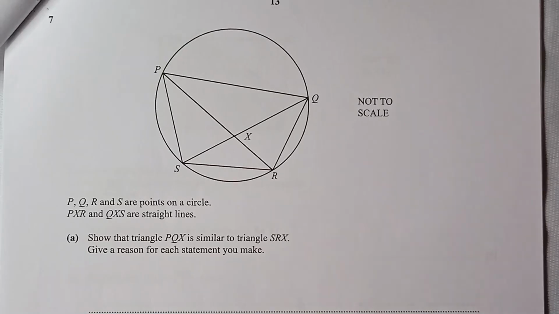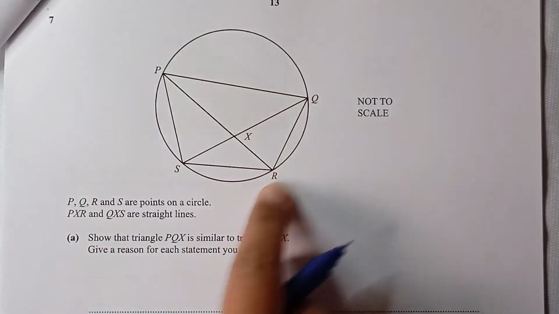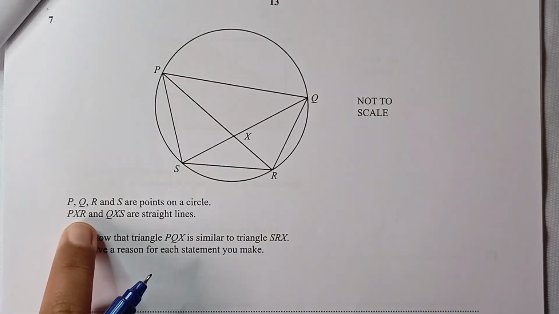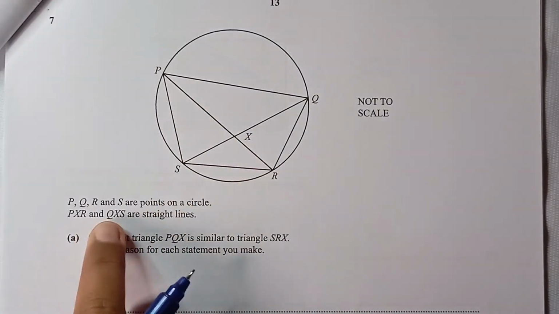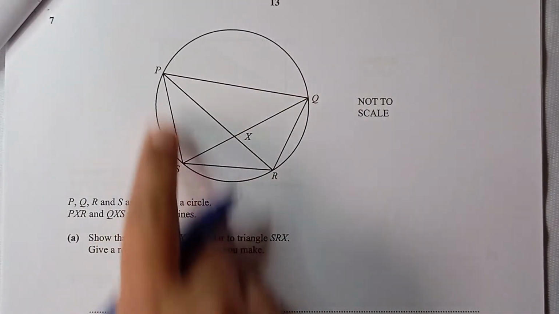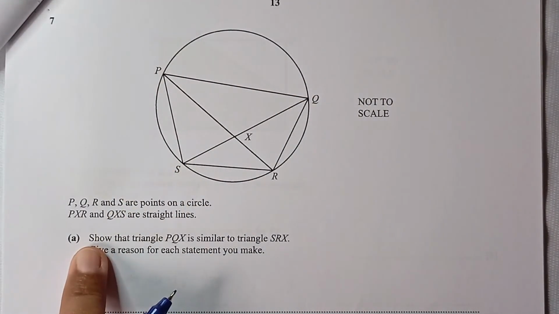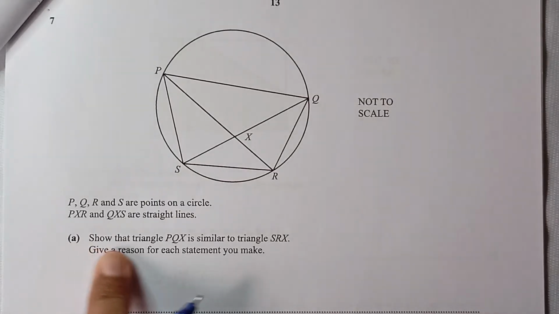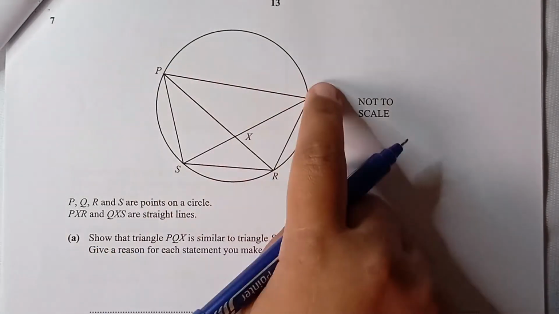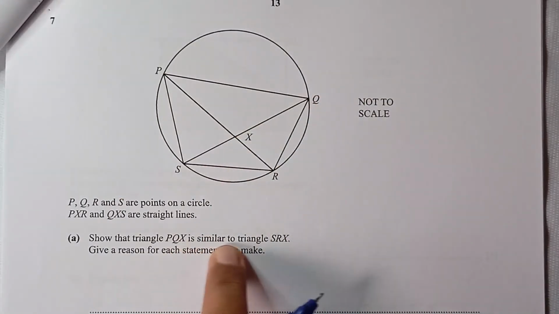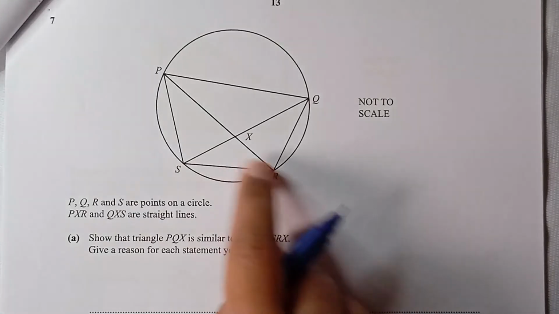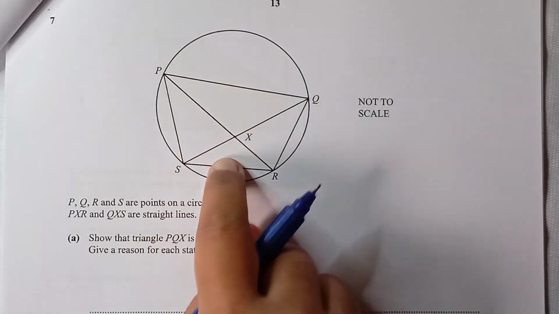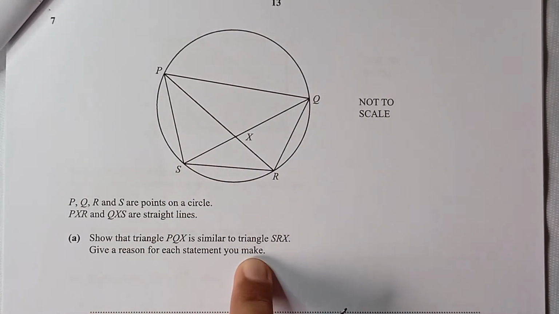Question number 7. P, Q, R, S are the points on a circle. PXR and QXS are straight lines. So these are the two straight lines. We need to first, in A part, show that the triangle PQX is similar to the triangle SRX. These two triangles are similar. Give a reason for each statement you make.